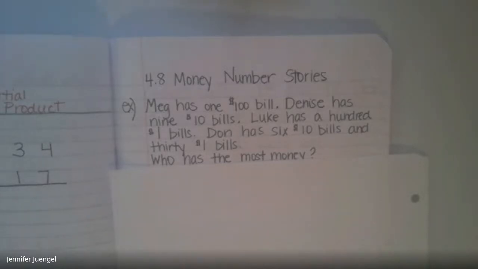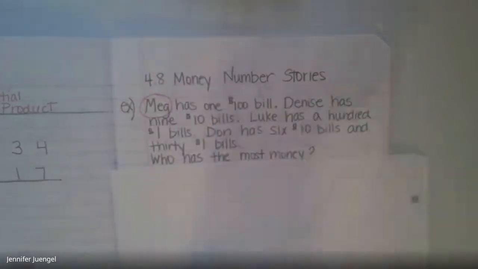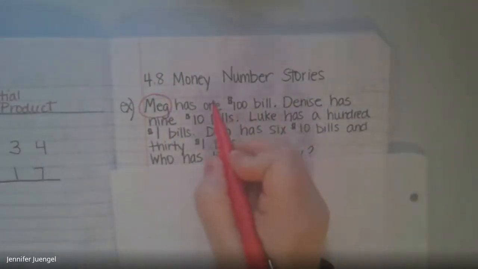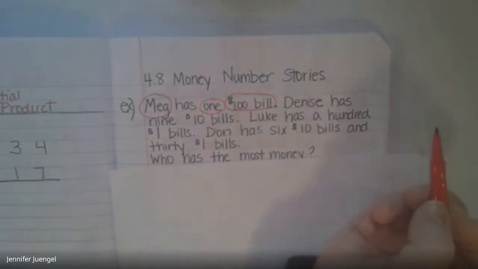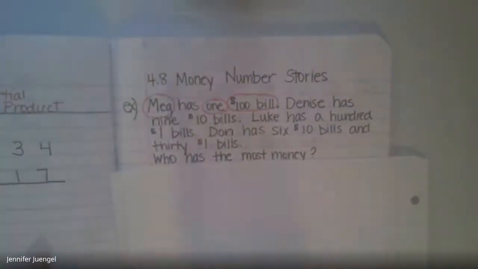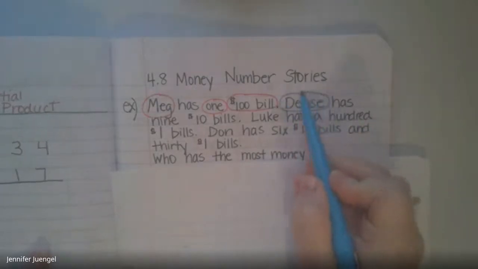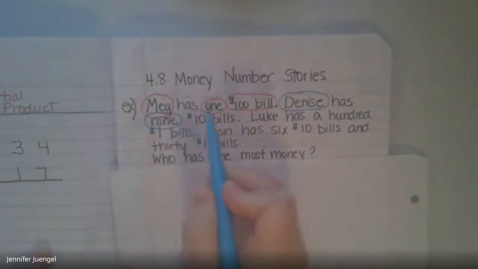So as we were reading, I noticed 4 different names in this story. So we're going to have 4 different number sentences, it sounds like. Let's go back and see what we can find. First, I see Meg, and she has one $100 bill. Then I see Denise. Denise, and I'm using a different color to help myself keep track, has 9 $10 bills.